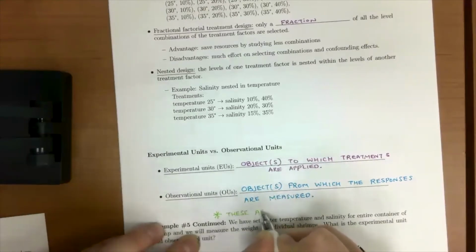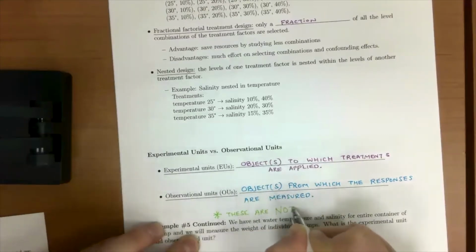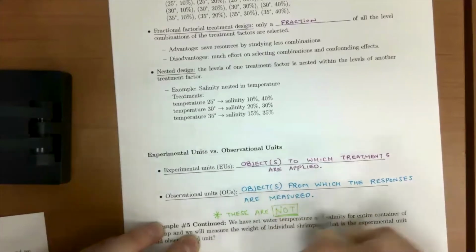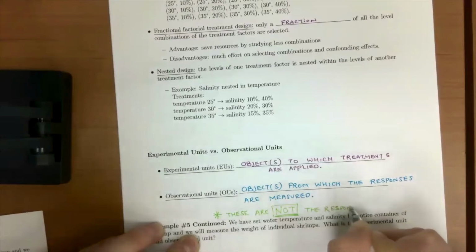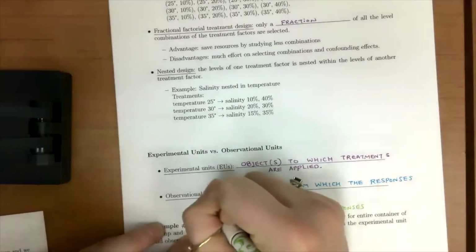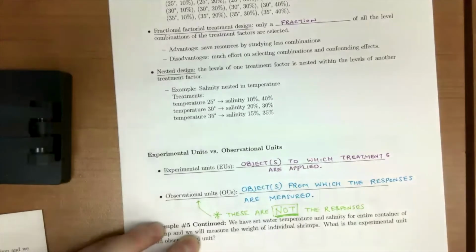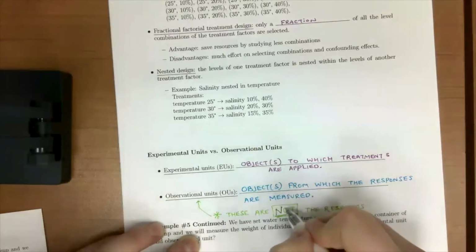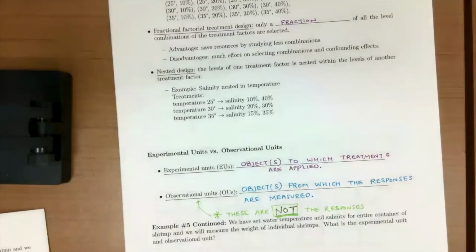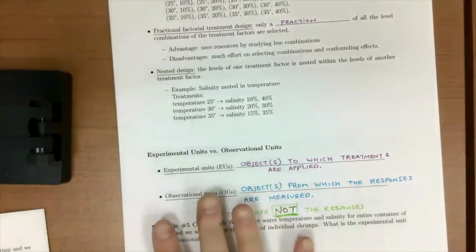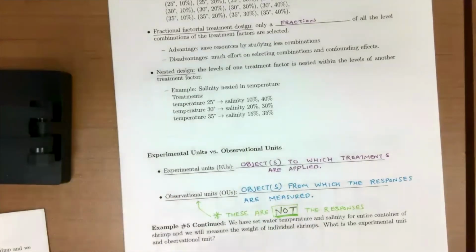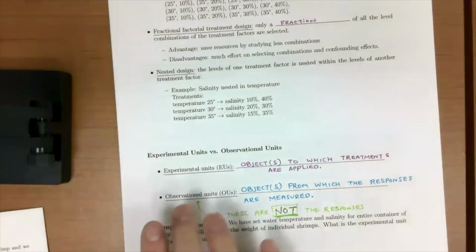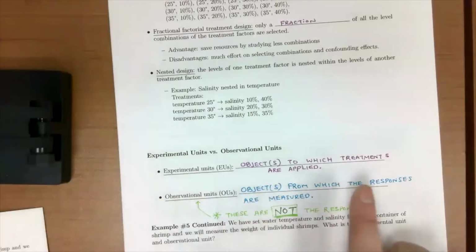These are not the responses. Okay, this is not, like, a big keyword. And the reason why I'm trying to make this very obvious is because this is where a lot of students mess up the first time when they're learning about these two terminologies. So experimental unit is what we're applying, the object to which the treatment we're applying, and the observational unit is the object from which we're taking a response from. It is not the response.